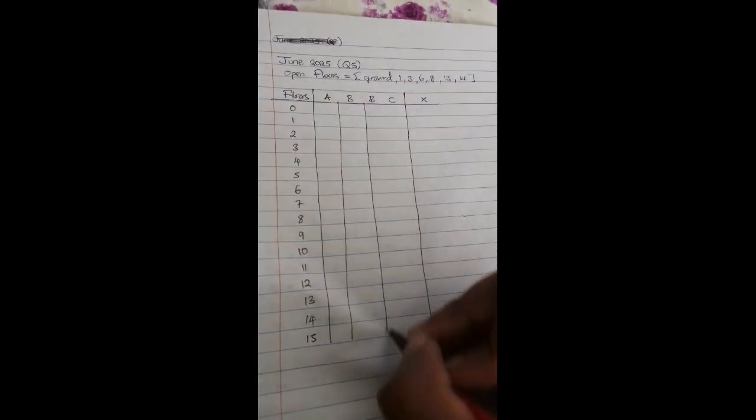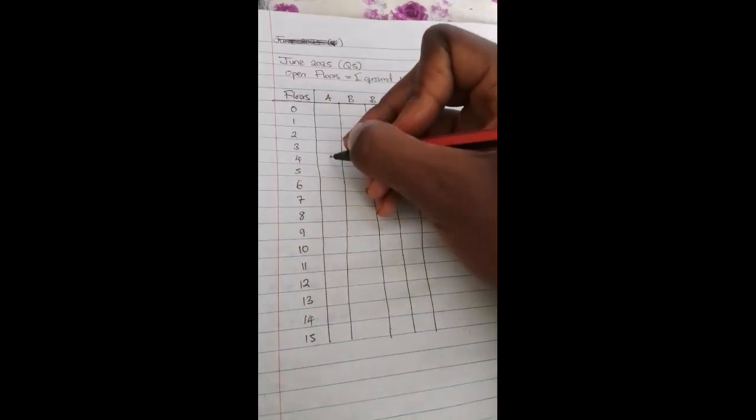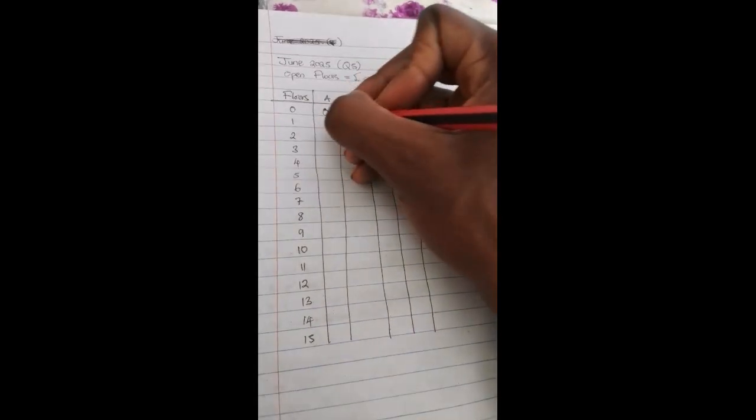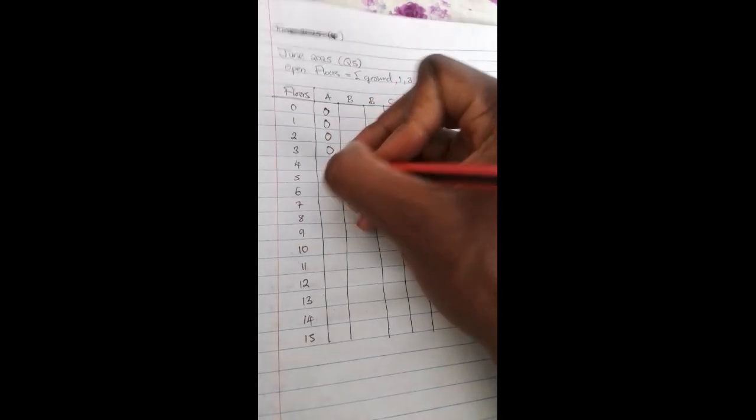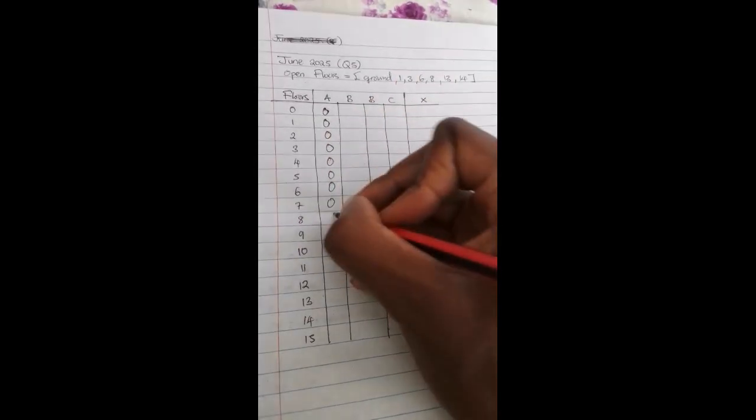Then these ones I'll demarcate like this. This one I'll demarcate like this. This one I'll demarcate like this. The first one I'm going to have 8 zeros and 8 ones. 1, 2, 3, 4, 5, 6, 7, 8.